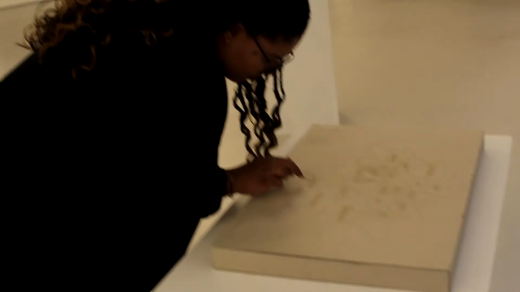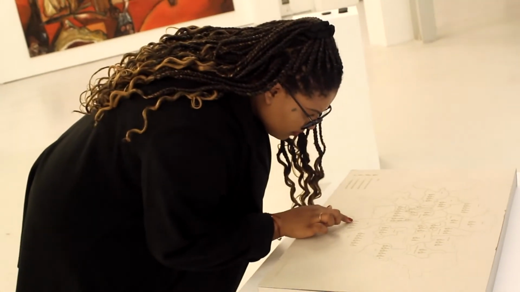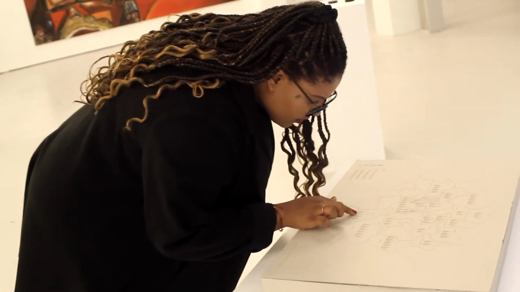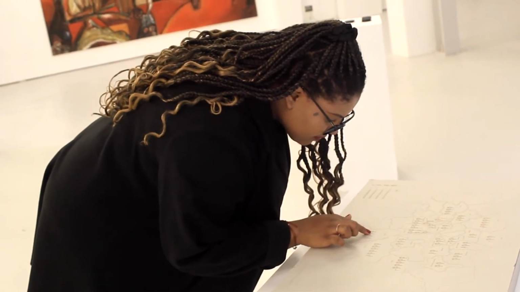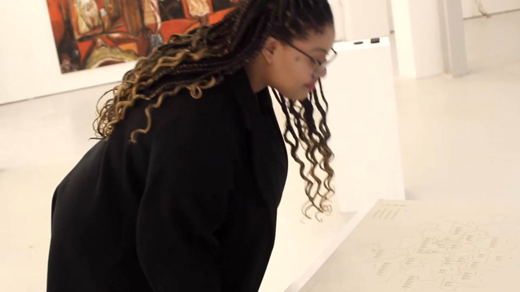So my research now specifically is looking at the issue of hostile design or hostile architecture, which investigates ways where design is being introduced and used to push specific communities out of public view.